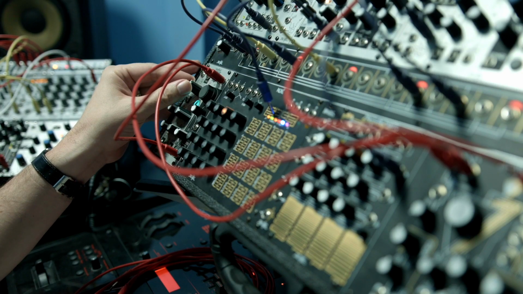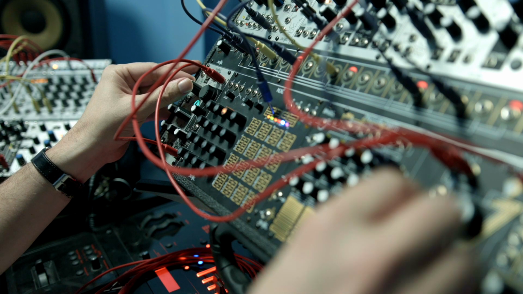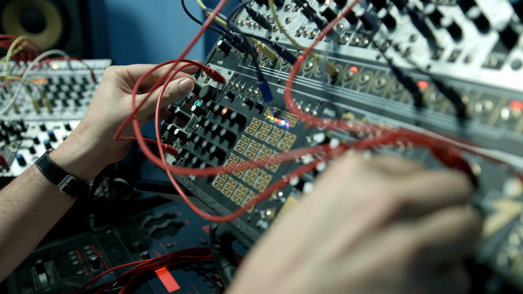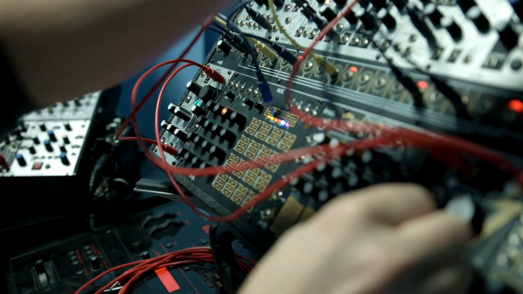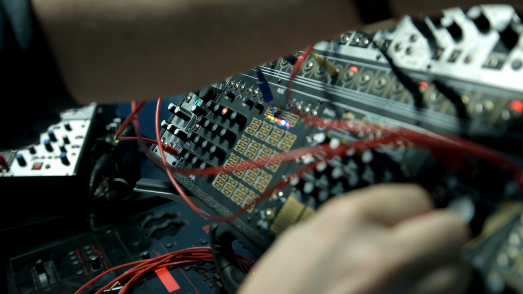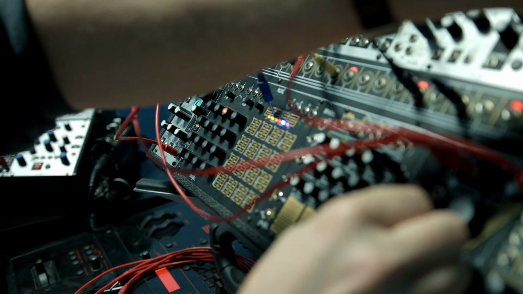Now, the tonic knob isn't quantized to any particular pitch, so this gives us another opportunity to get that microtonal or detuned sound that we're going for. This will really add a lot of texture and feeling of mystery to our lead.